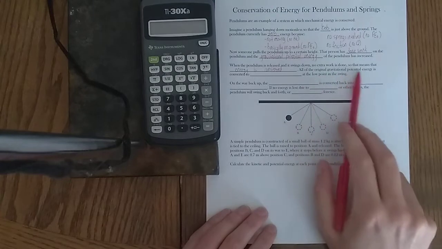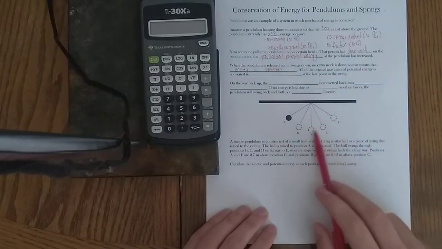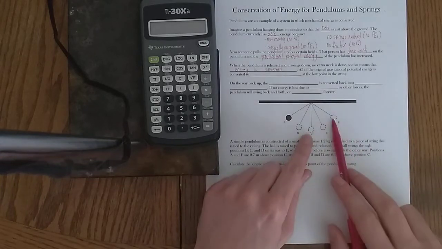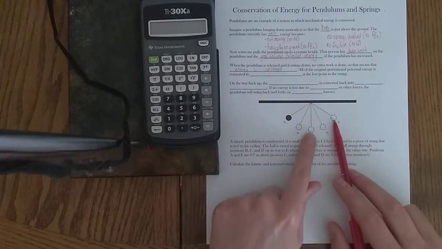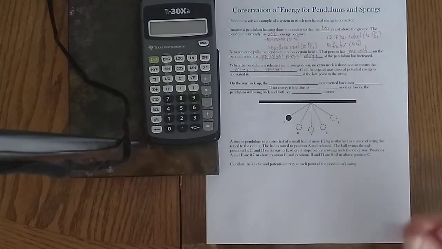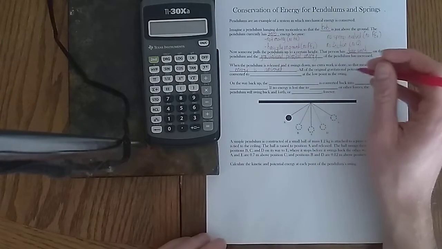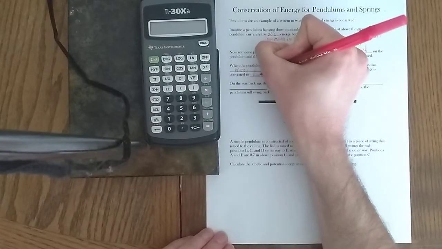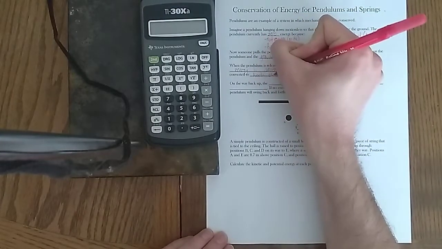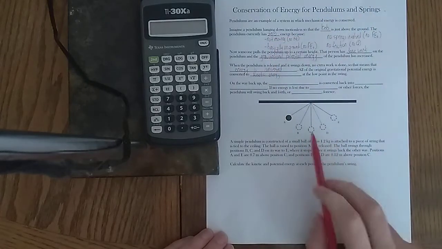All the initial gravitational potential energy up here is getting lost because it's moving back down closer to Earth's surface. What does it go into? Well, if it's at rest here, it's a pretty good bet that the pendulum is moving fastest at the bottom. So where is that energy going? All of the original gravitational potential energy is converted to kinetic energy at the low point in the swing.